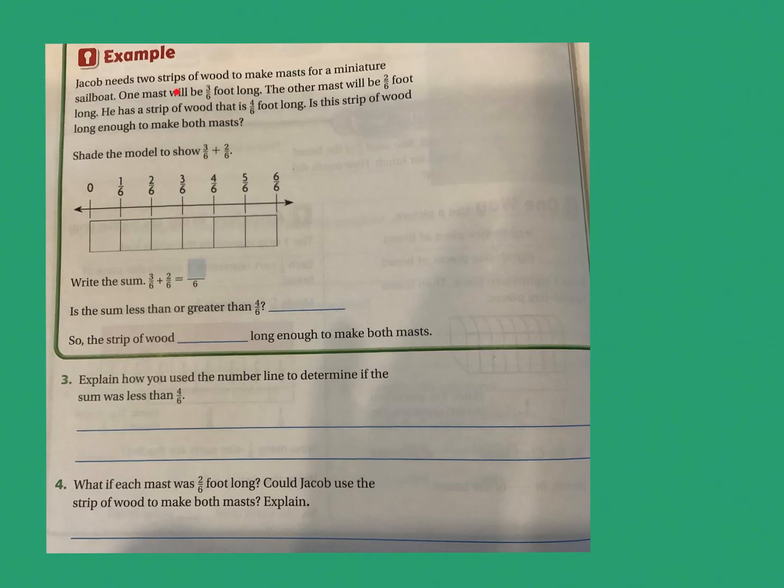All right, Jacob needs two strips of wood to make masts for a miniature sailboat. One mast will be 3/6 foot long, and the other mast will be 2/6 foot long. He has a strip of wood that is 4/6 foot long. Is the strip of wood long enough to make both masts?